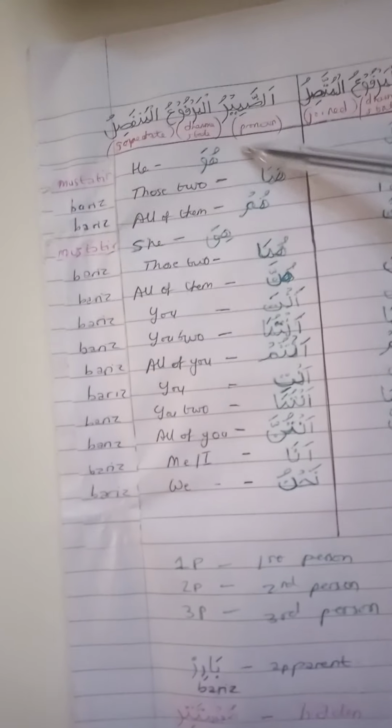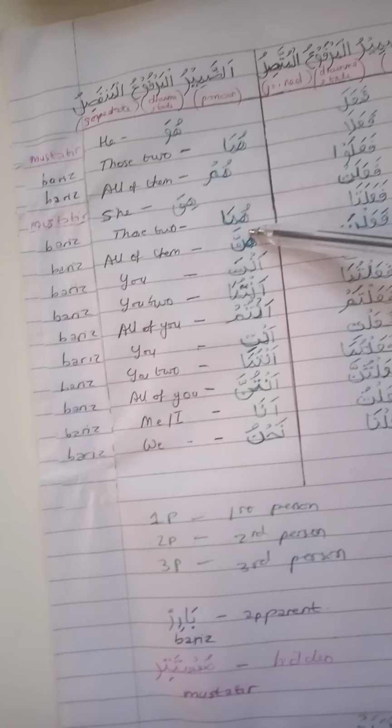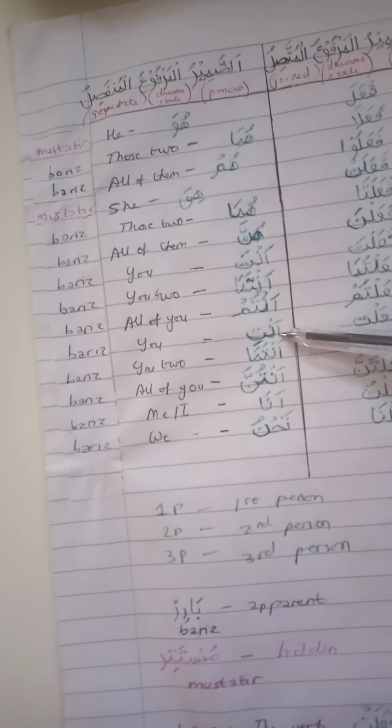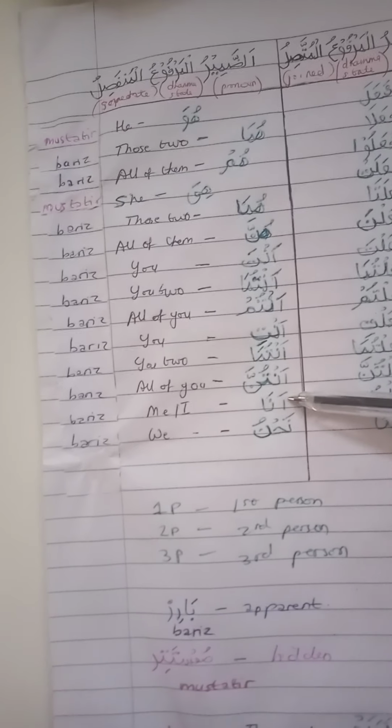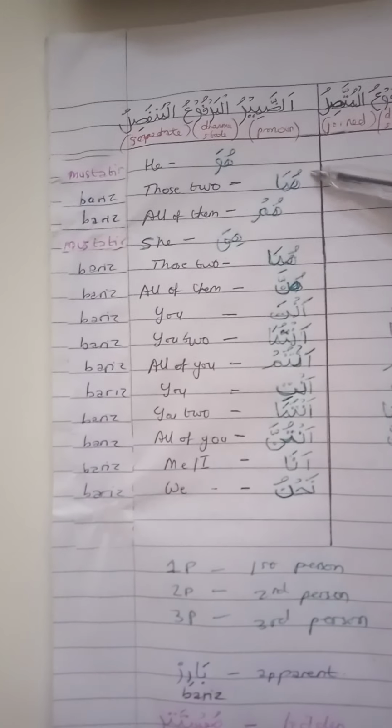And here we have the pronouns huwa, huma, hum, hiya, huma, hunna, anta, antuma, antum, anti, antuma, antunna, ana, and nahnu. So these ones are when the pronouns, as we can see here, are all separate from the words, whereas here they're within the word itself.